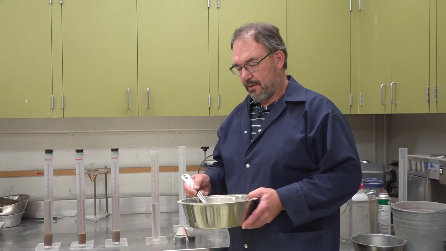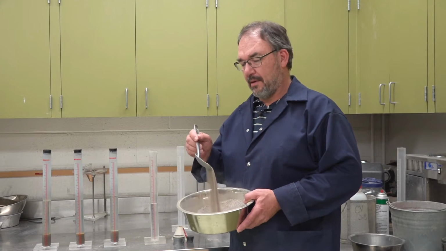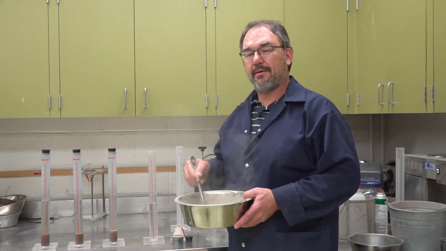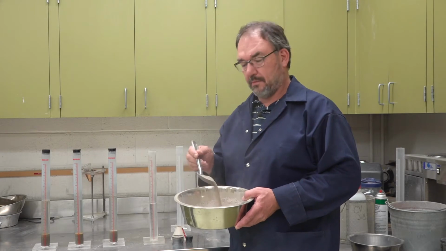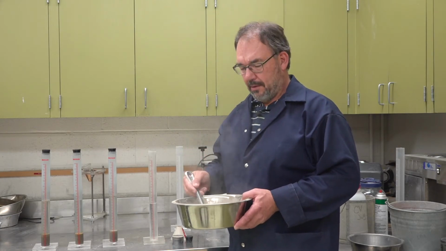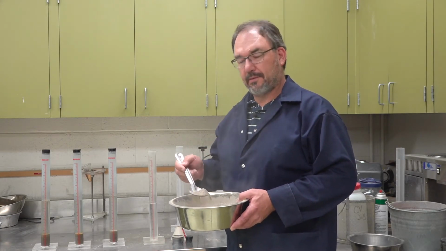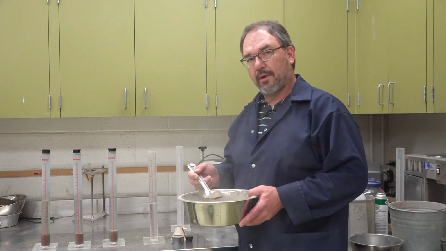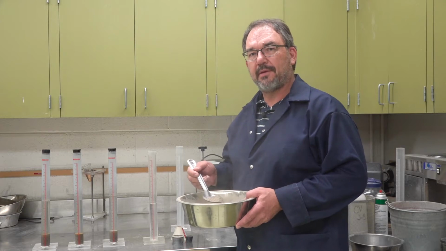And today what we're going to do is look at some fine aggregates. Fine aggregates would be things like sand, clay, and silt particles, and what happens when water is involved. So one of the things we're worried about is soil erosion and sedimentation control.